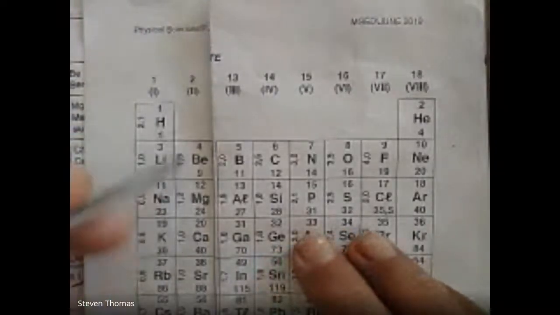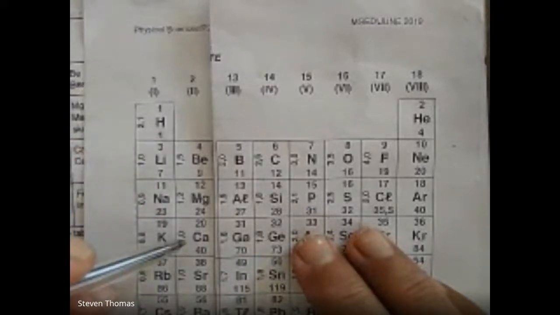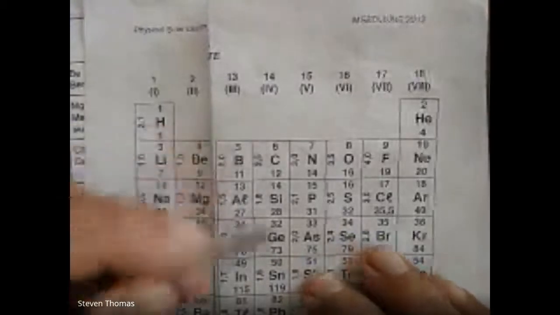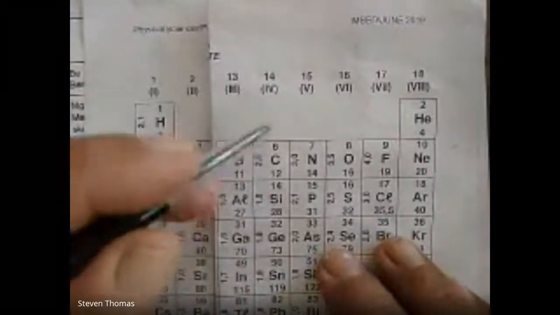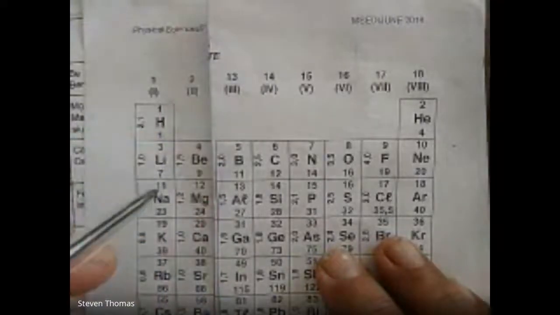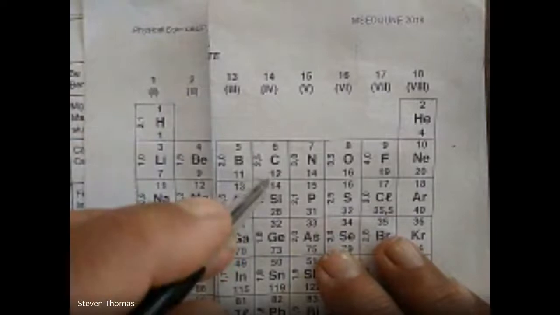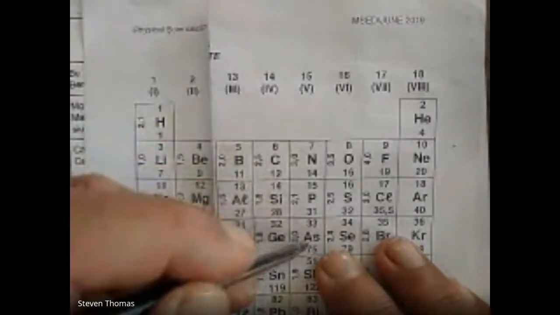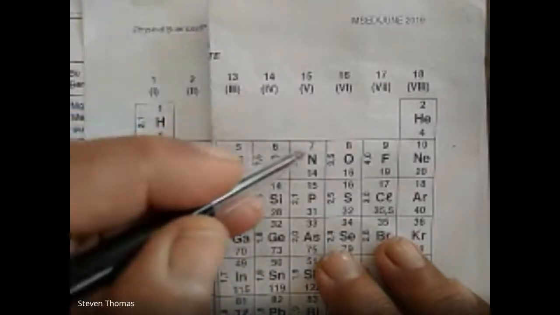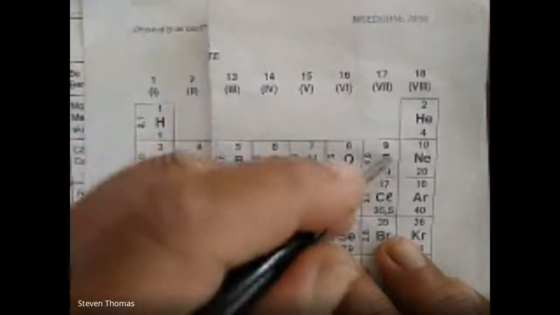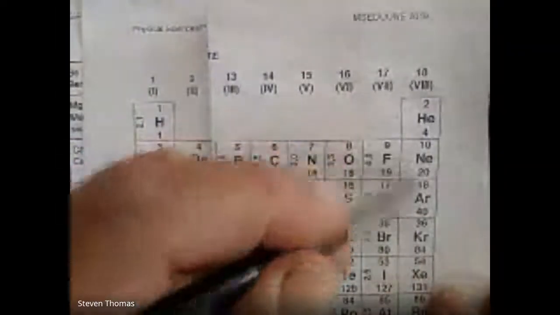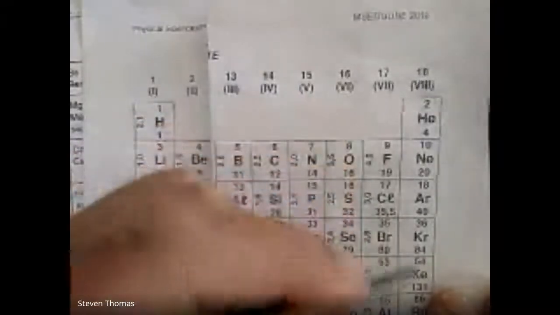Group 2 have 2 hooks or a valency of 2. Group 3, 3 hooks or a valency of 3. Group 4, carbon, silicon, etc., germanium, 4 hooks, 4 bonds, a valency of 4. So it goes 1, 2, 3, 4. Then nitrogen, phosphorus, and arsenic have a valency of 3. So it starts to decline again: 3, 2, 1, 0.